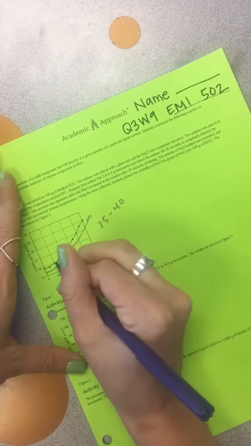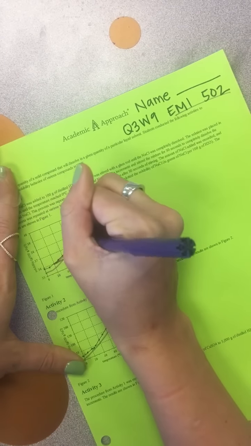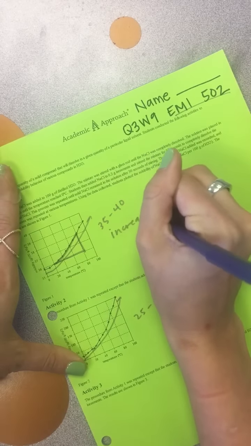What happened at these temperatures? So between these 2 times, I'm seeing a pretty big increase. So I'm going to say it increases the whole time.